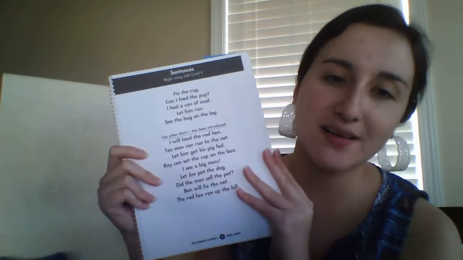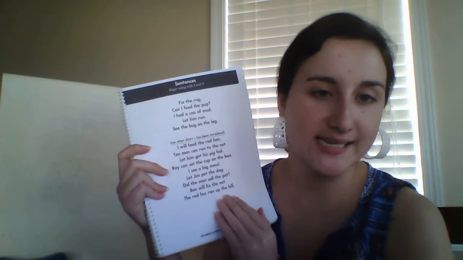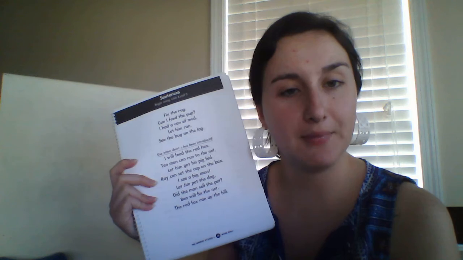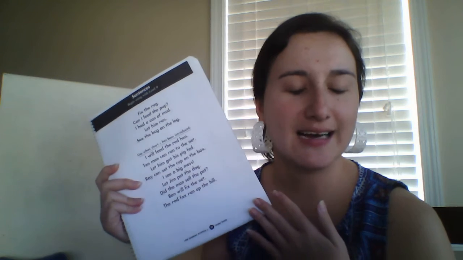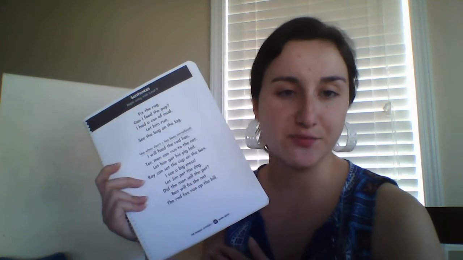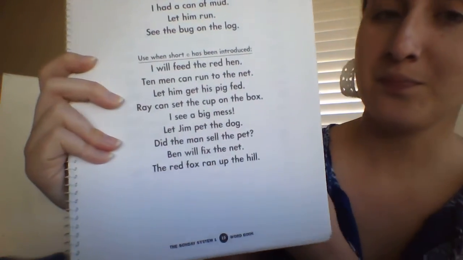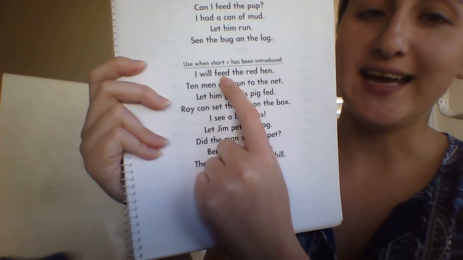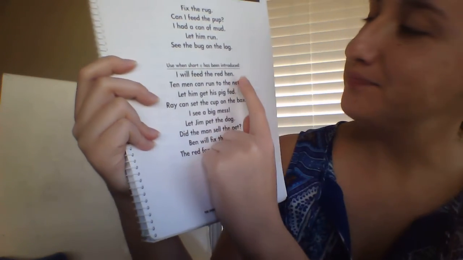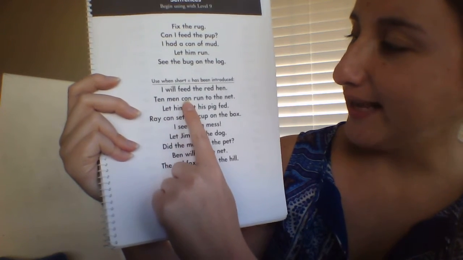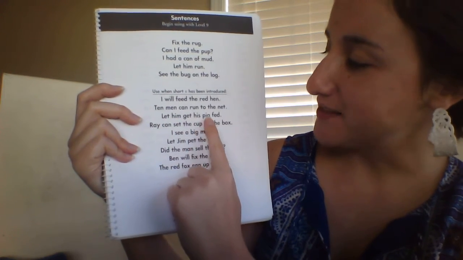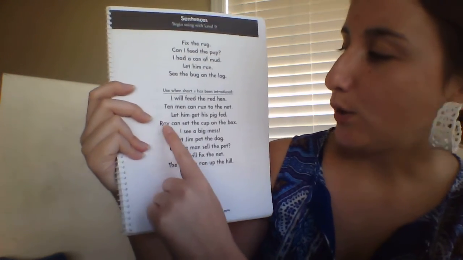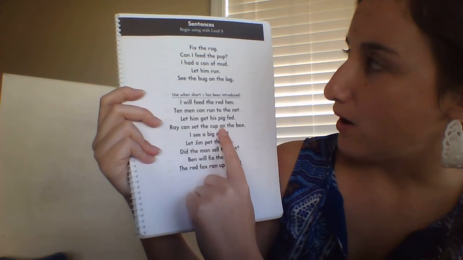For the purpose of this lesson, I have sentences already created for myself as the teacher to practice with the learner. If you don't have sentences like this, you can pick up any text or any book within your house and practice reading with the learner. I will feed the red hen. 10 men can run to the net. Let him get his pig fed. Ray can set the cup on the box.